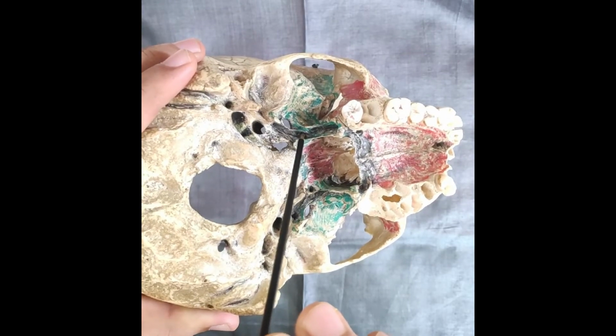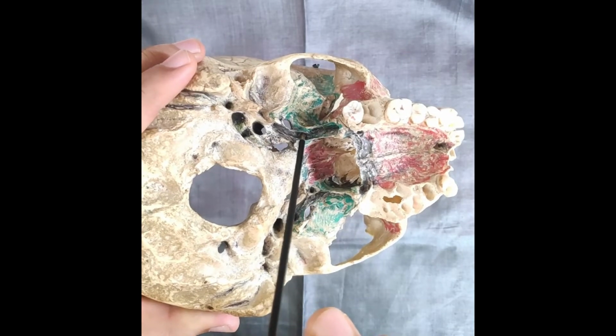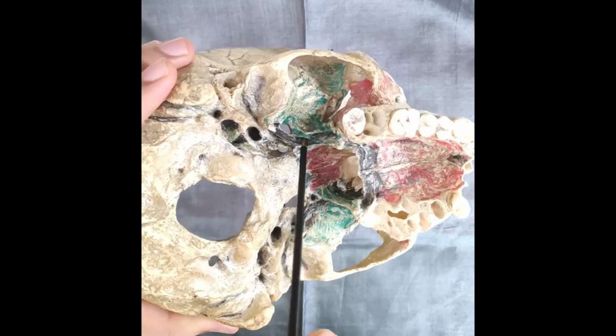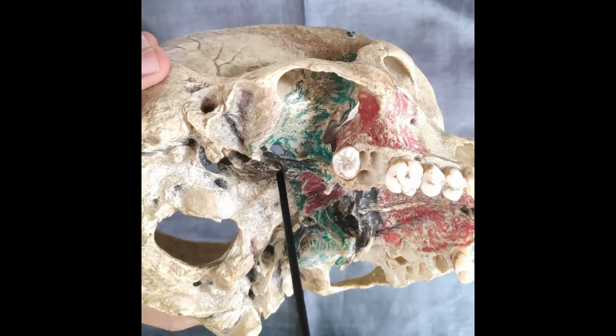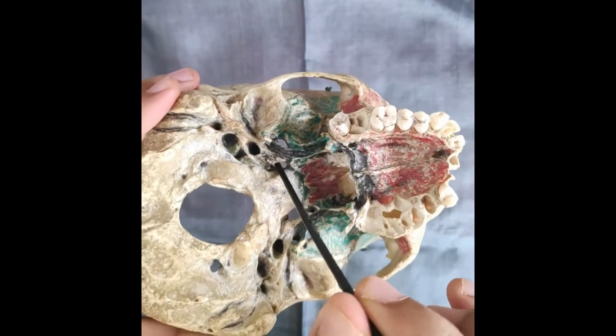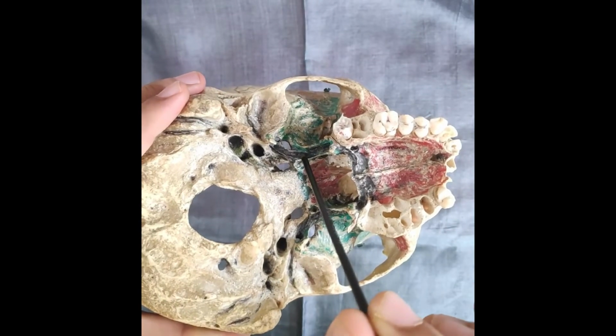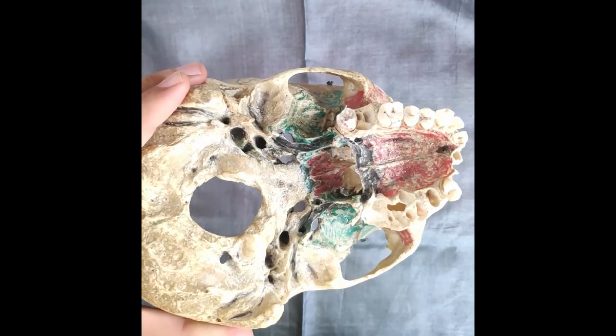And further above over here, it leads to a tubercle which overlaps the posterior opening of the pterygoid canal in the anterior wall of the foramen lacerum. So this foramen is the foramen lacerum, and the medial pterygoid plate is related to it.